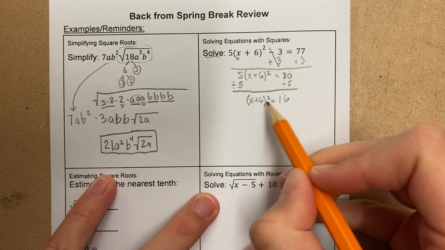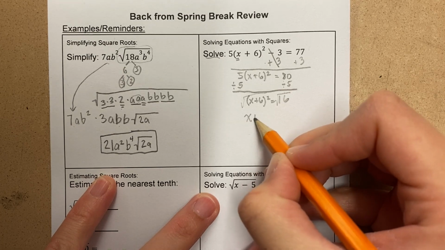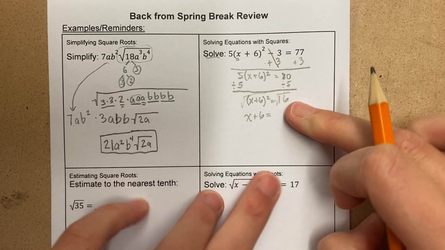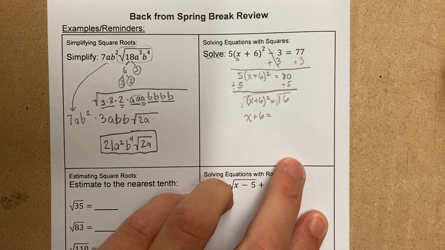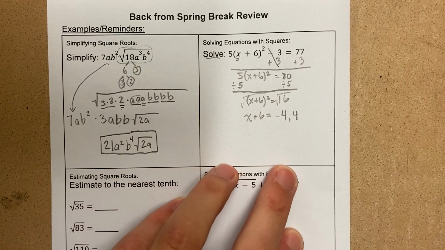Okay, and now this whole thing on this side of the equation is being squared. So now I can do the opposite of squared, which is square root. And if I do it on one side, I do it on the other. So I get x plus 6 equals. Now remember, when I square root 16, I'm asking myself, what multiplies by itself and equals 16? Now 4 times 4 is 16, but negative 4 times negative 4 is also 16. So I get 2 answers here.